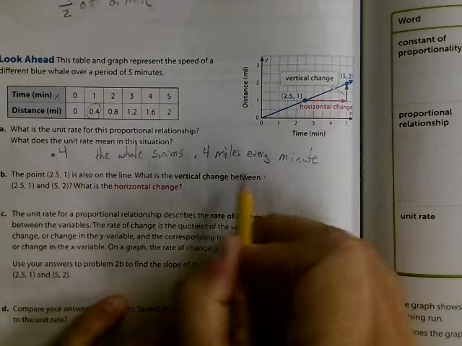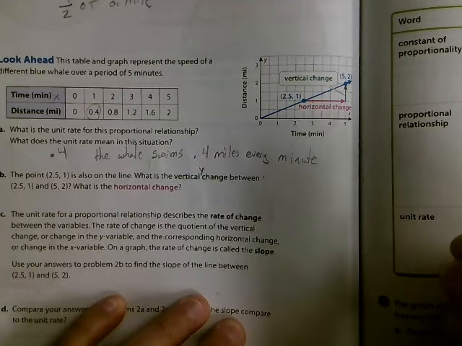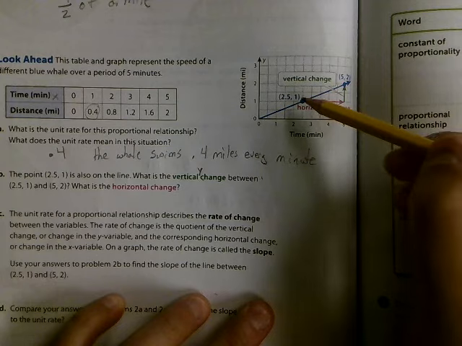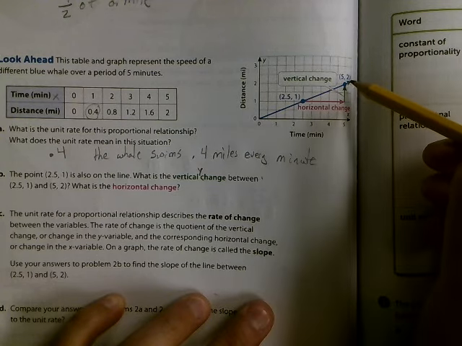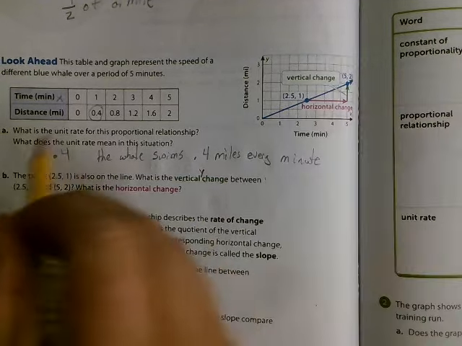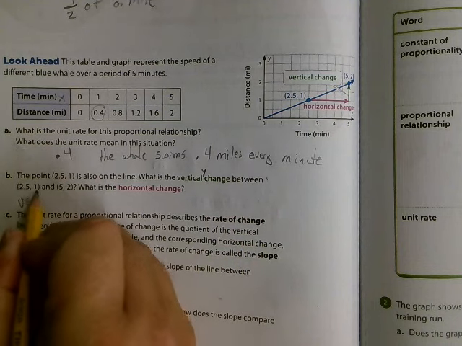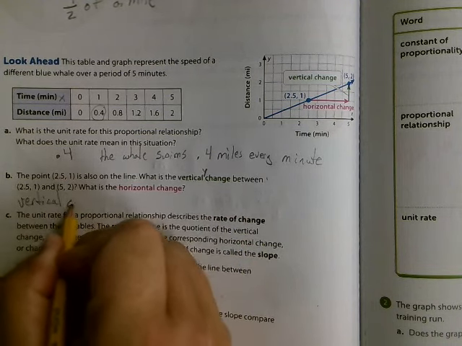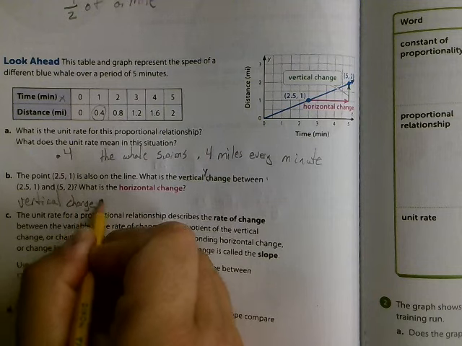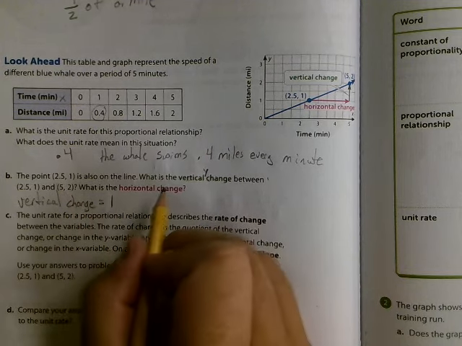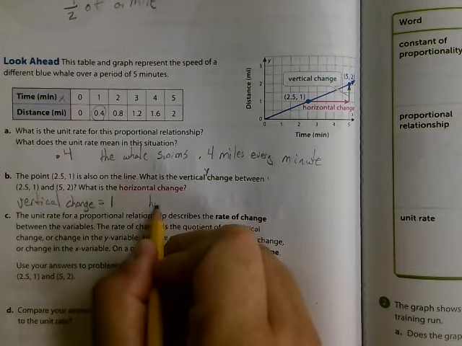So we want to look at our y values for vertical change. So my y value goes from 1 to 2. So the vertical change just equals 1.